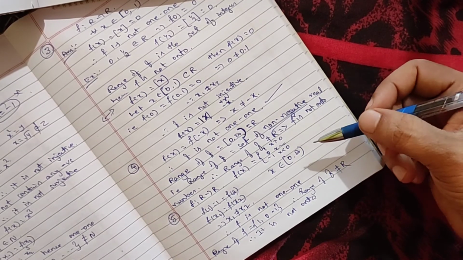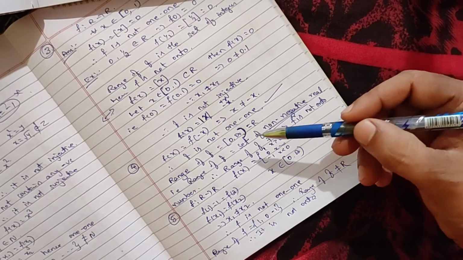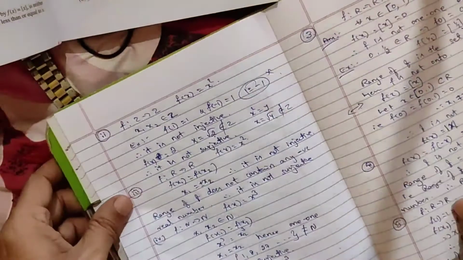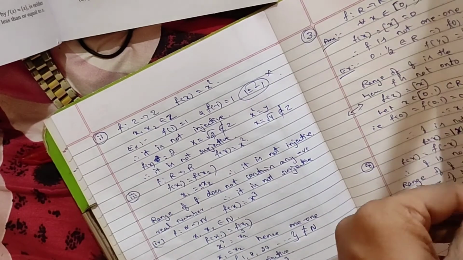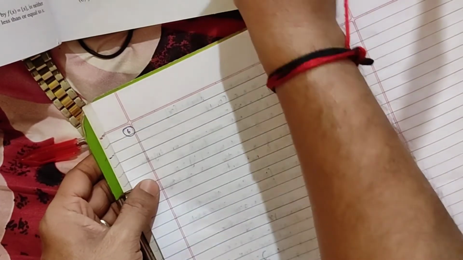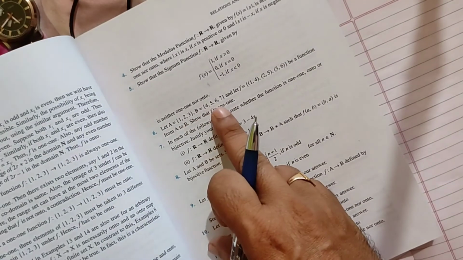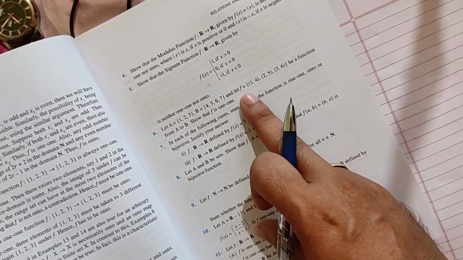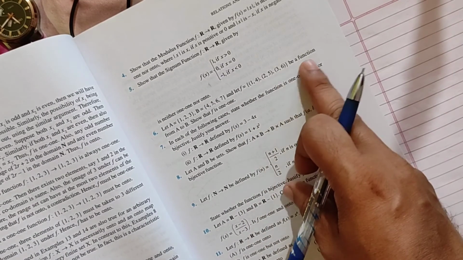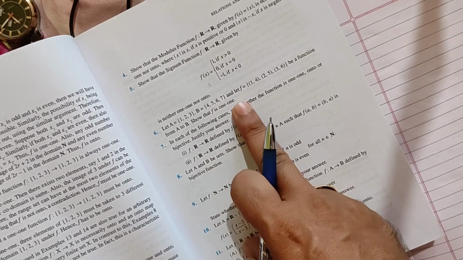So that is clear for the greatest integer function, modulus function and signum function. Now I will move to question number 6. How to simplify question number 6, we will see now. Question number 6 is: let A equals {1, 2, 3}, B equals {4, 5, 6, 7}, and let f equal {(1,4), (2,5), (3,6)} be a function from A to B. Show that f is one-one.